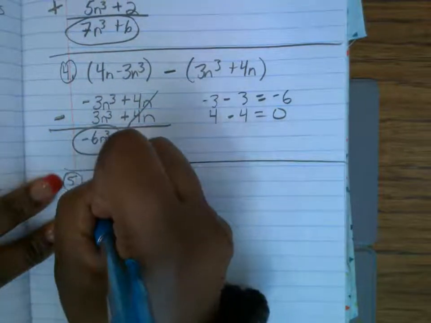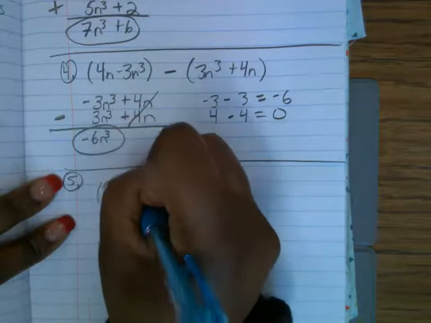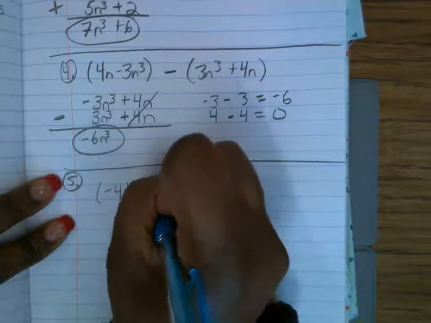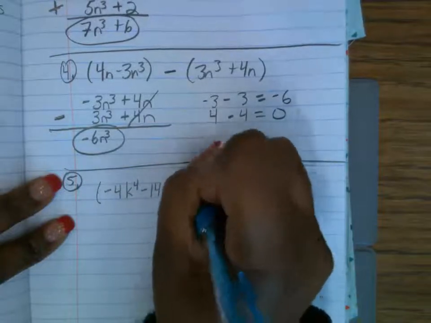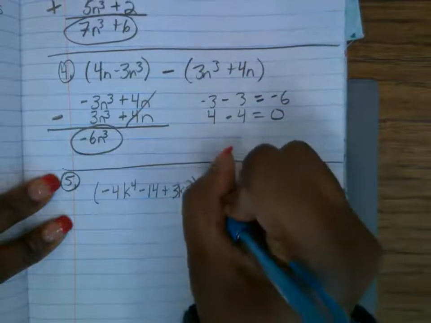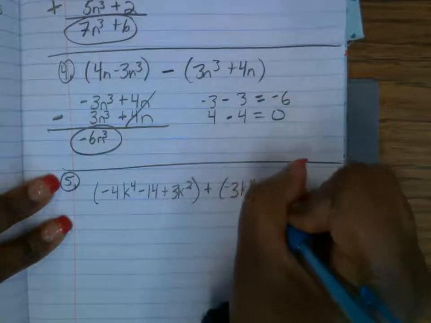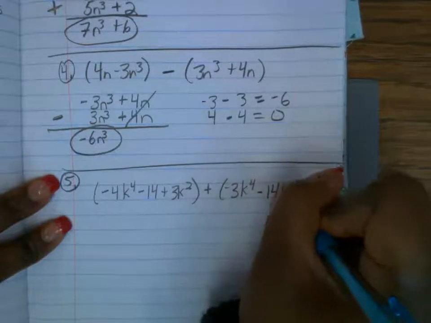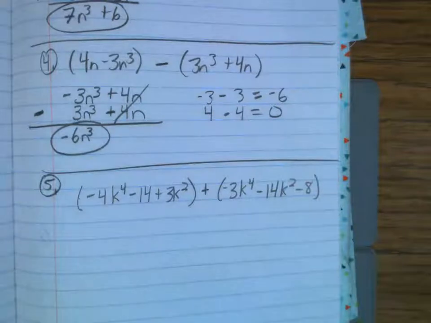We have negative 4k to the fourth minus 14 plus 3k to the second. Then we're going to add negative 3k to the fourth minus 14k to the second minus 8. So we got 2 trinomials that we're going to add together.